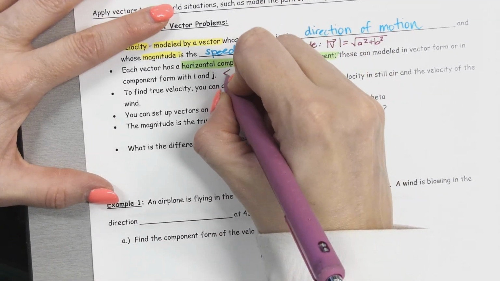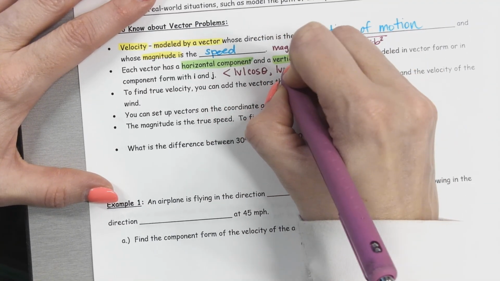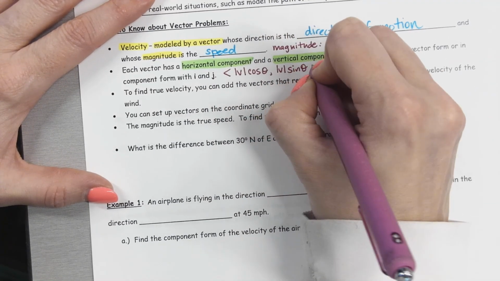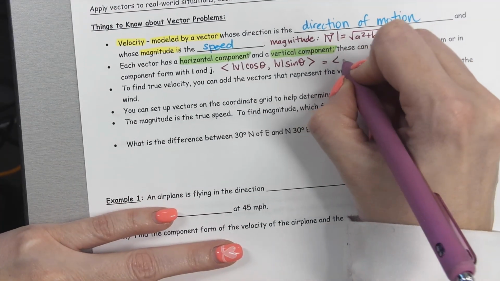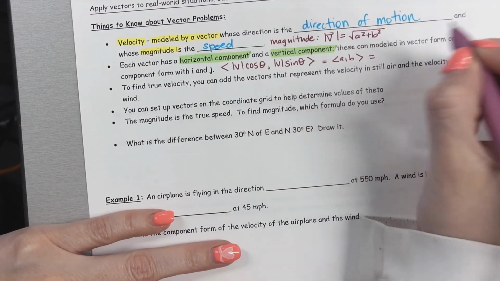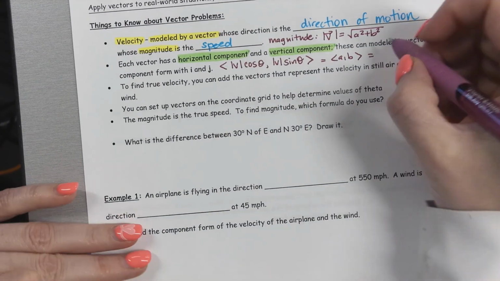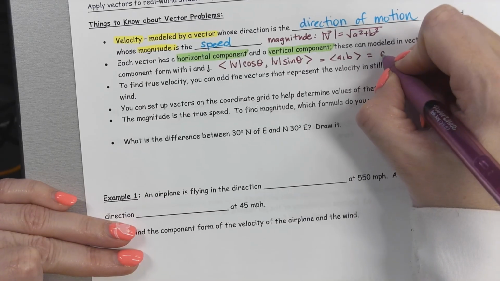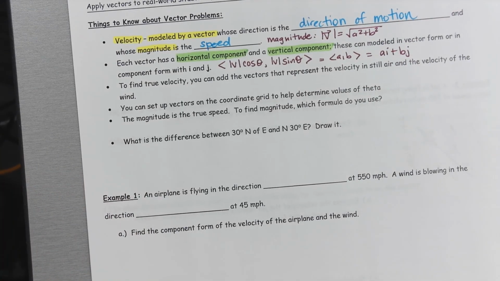The horizontal is the magnitude times the cosine of theta, and the vertical is the magnitude times the sine of theta. So this is going to be your vector form. Okay, and then the component form with i and j is going to be this.